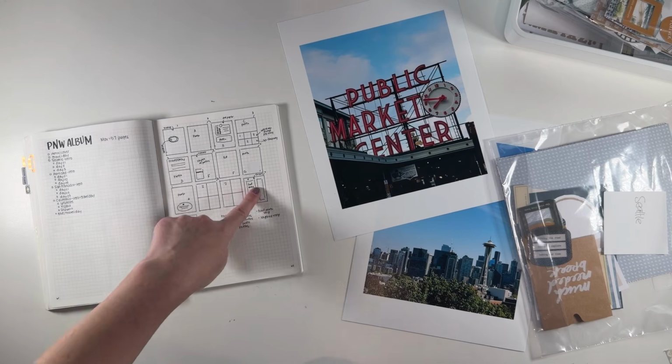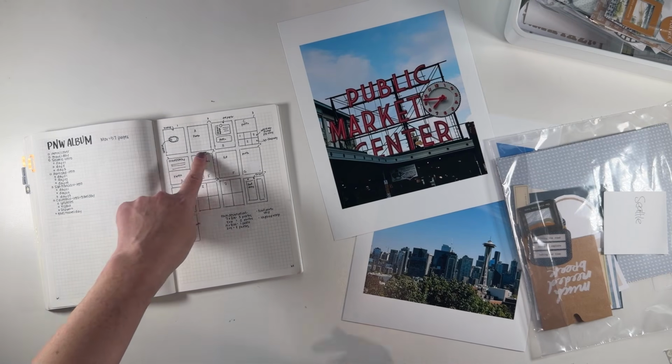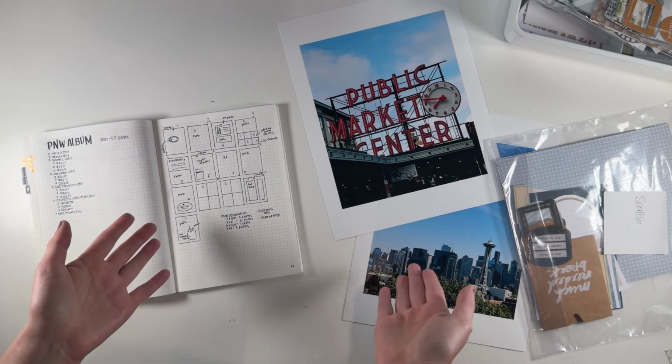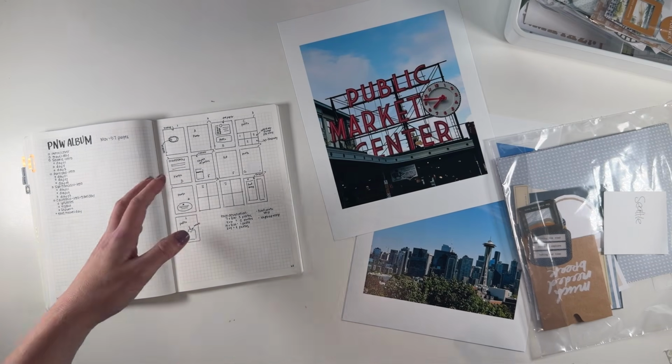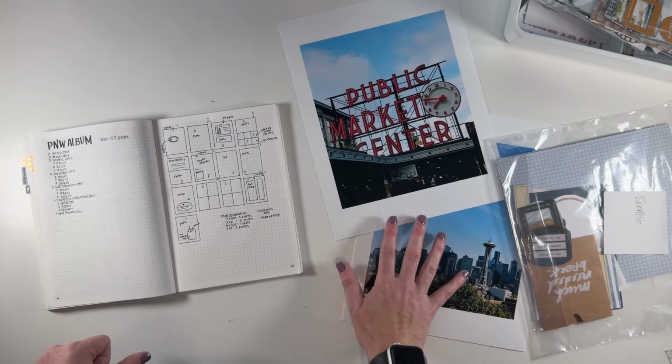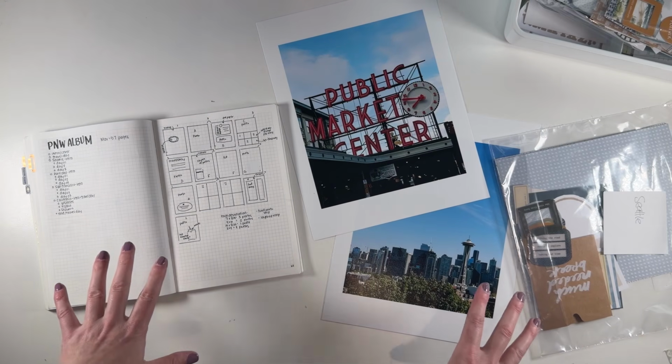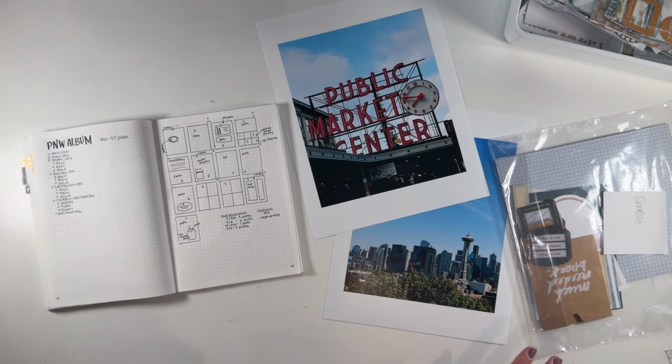I also have a photo strip of food photos and a layered template here. And then I'm probably going to also have some additional inserts for each destination. I also have all my ephemera that I need to include in some way, which I have not yet figured out, which is totally fine.